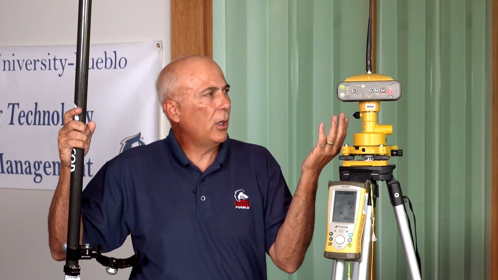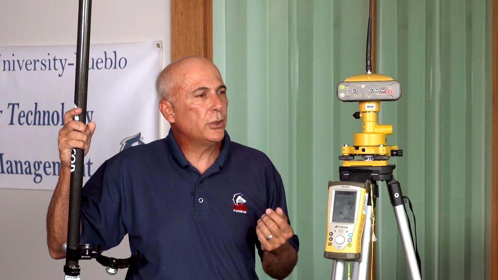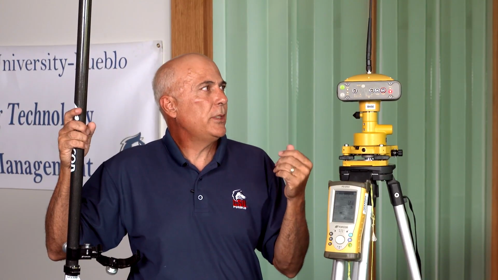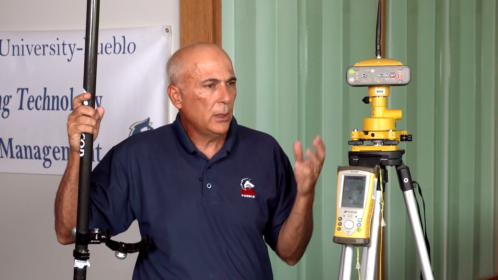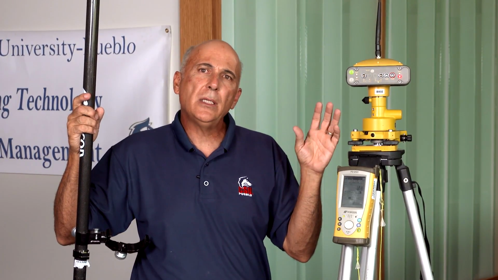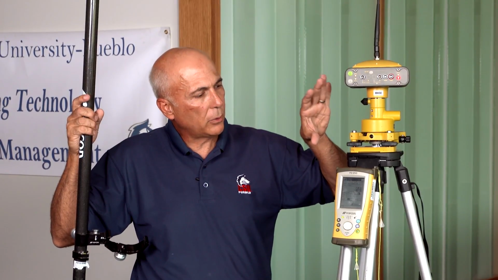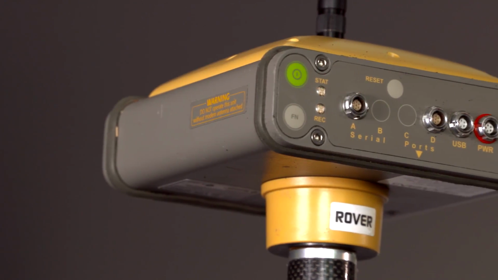Now, depending on the manufacturer and the type of instrument, there'll be different ranges for your radio signal. This particular radio signal has approximately a quarter of a mile that could be sent out here. So we can communicate with any kind of roving unit within the quarter of a mile range of the unit. The next unit, right here to my right, is the roving unit.